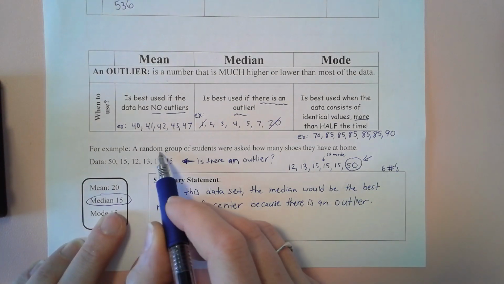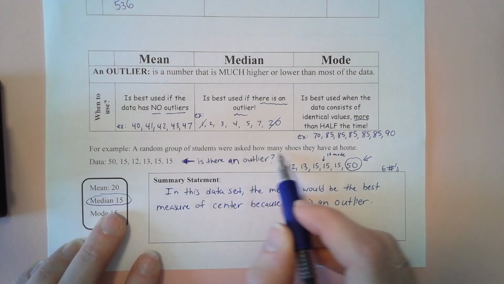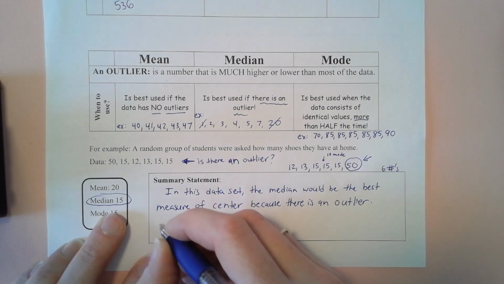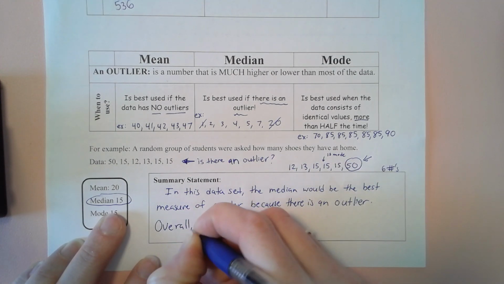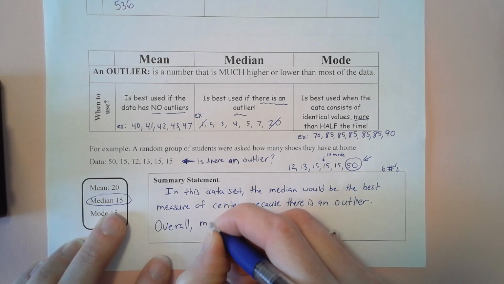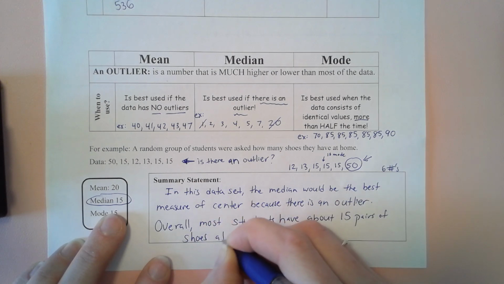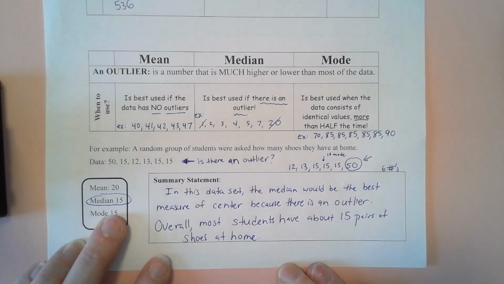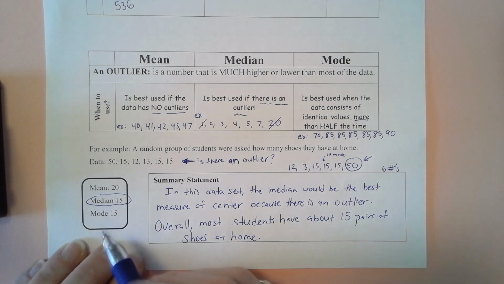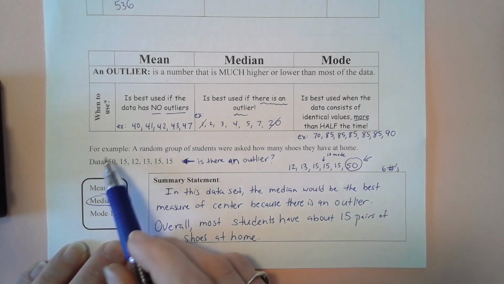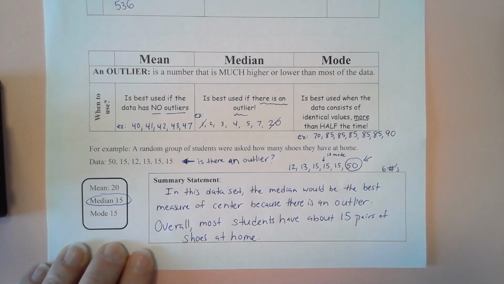So reread one more time. A random group of students were asked how many shoes they have at home. So overall, most students have about 15 pairs of shoes at home. Again, taking out that outlier, notice that my average, because that outlier was in there, was actually much higher. Okay, make sure you have all that copied down, and we're going to flip over to the back.